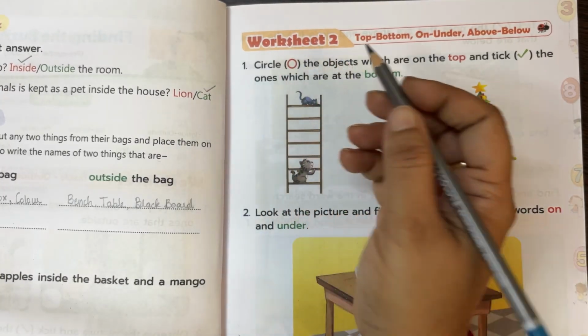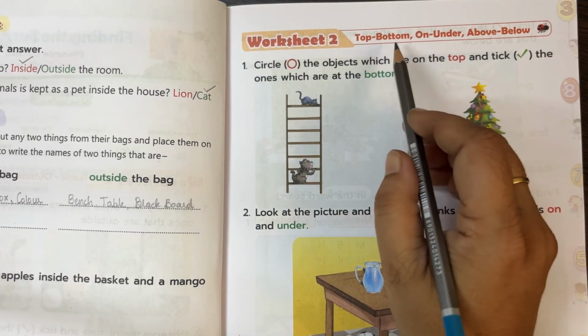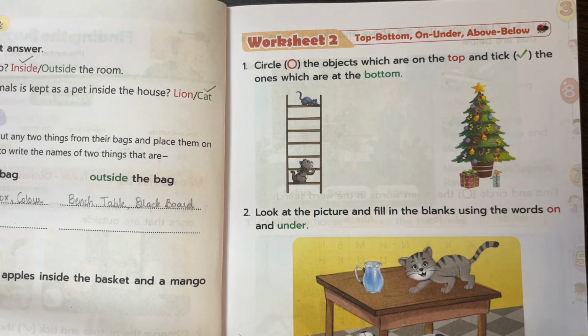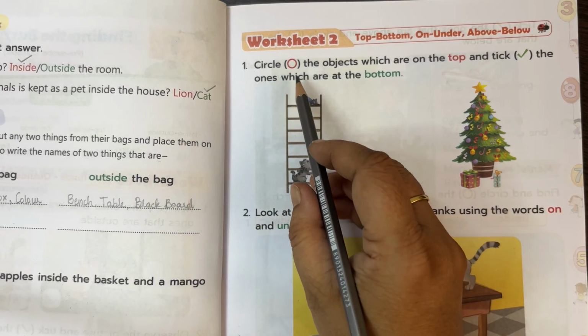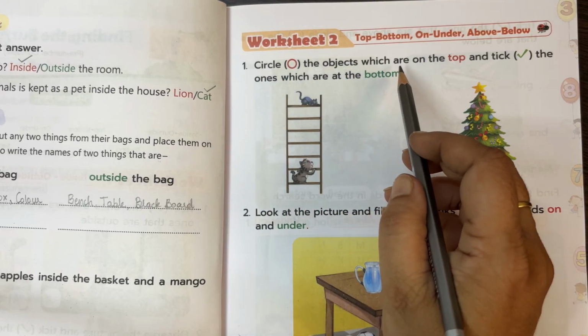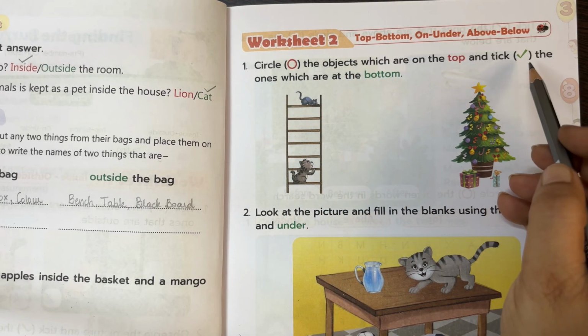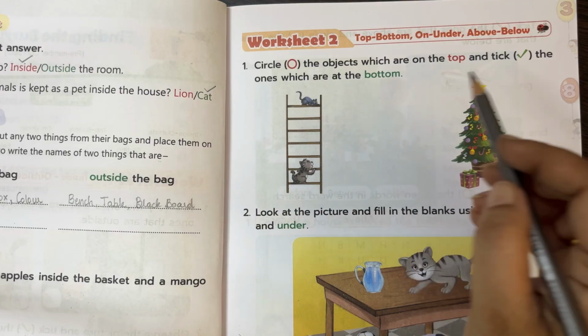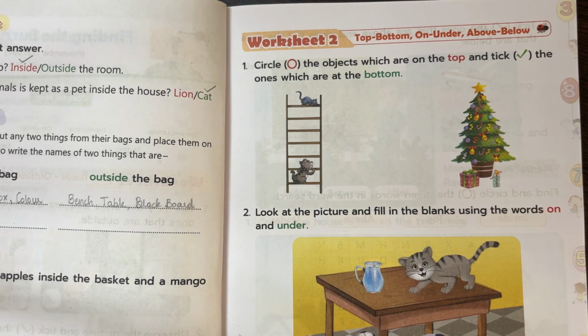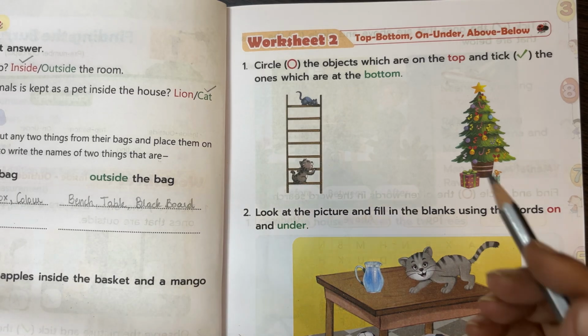Worksheet number 2. Top, bottom, on, under, above, below. We need to see the pictures and put a right mark, children. Let's begin. Circle the objects which are on the top and tick the ones which are at the bottom. Okay. So we need to circle which are on the top and put a right mark on those at the bottom.